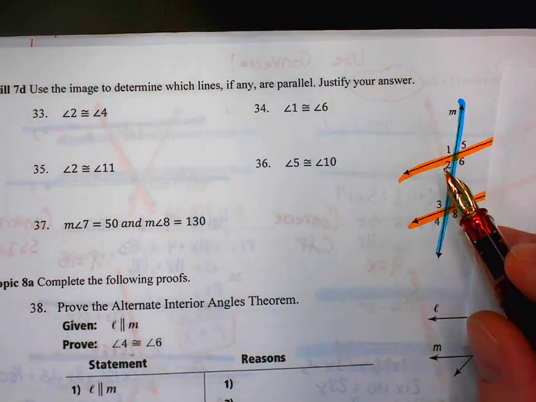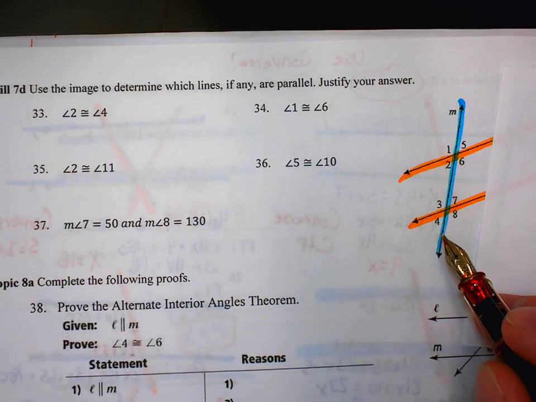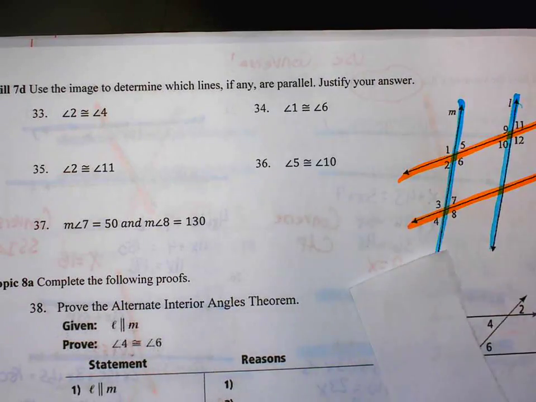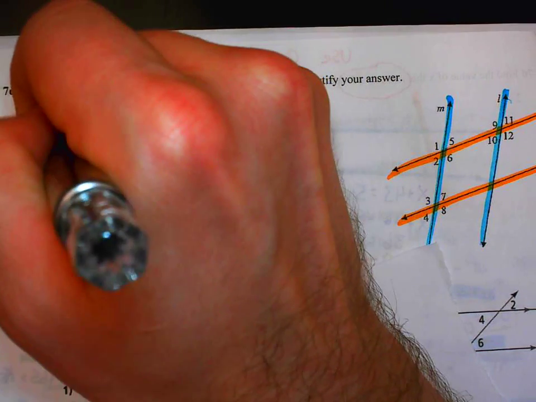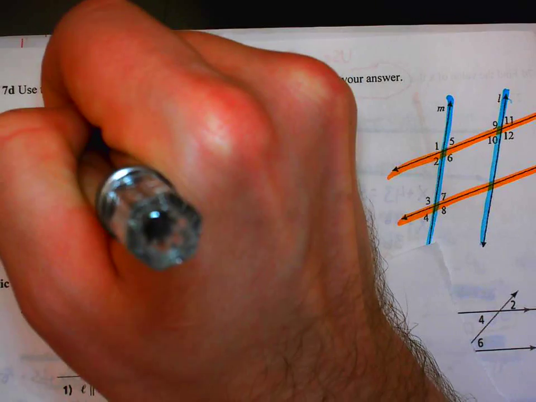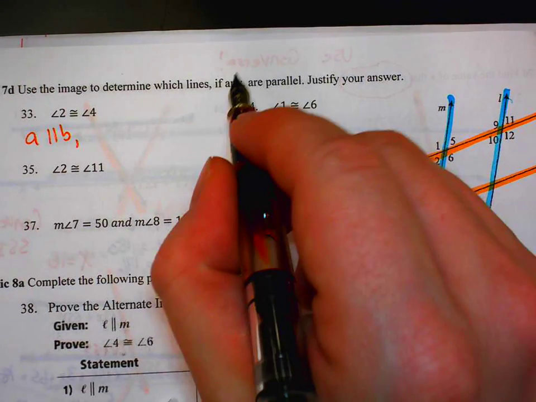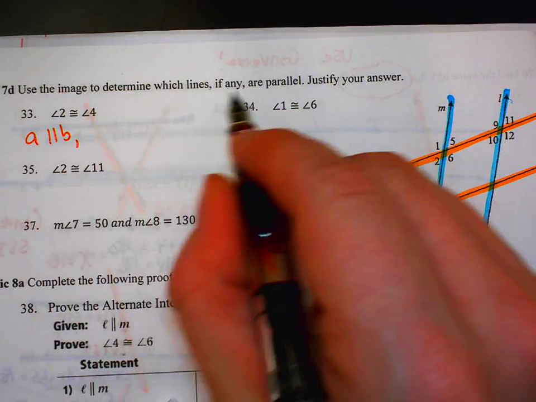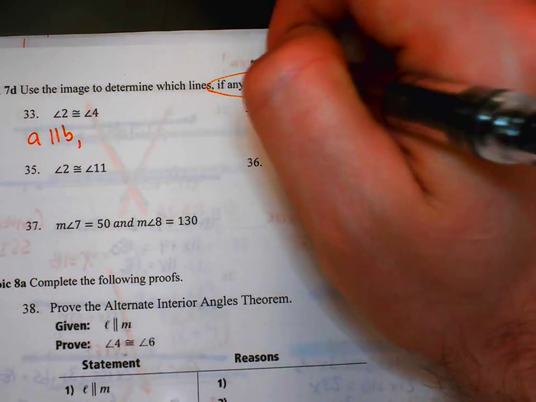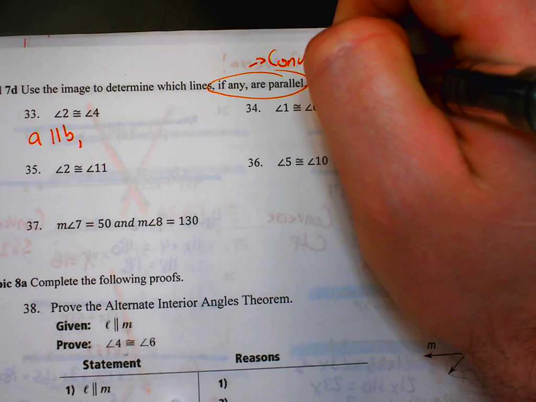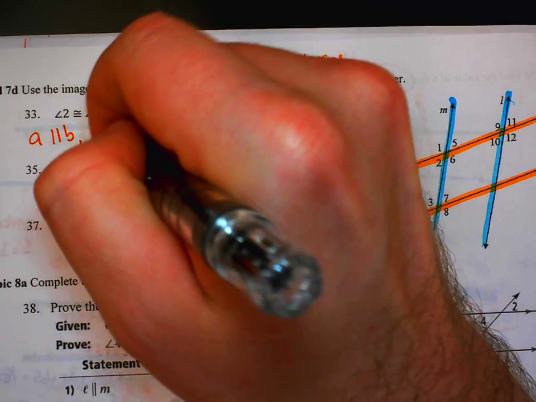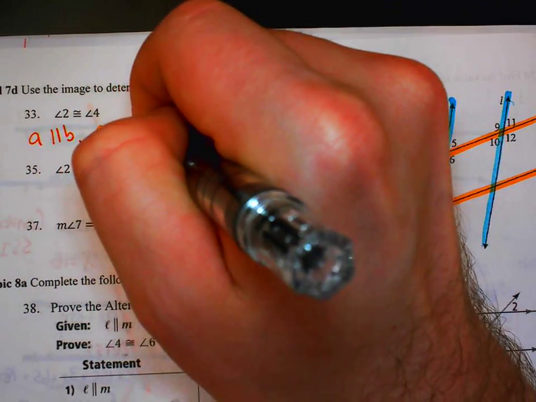Because these corresponding angles were congruent when they should have been, that means that the two orange lines, A and B, must be parallel. So we'll say A is parallel to B. And my justification, the lines are parallel. That means I'm going to be using converses. So this would be converse corresponding angles.